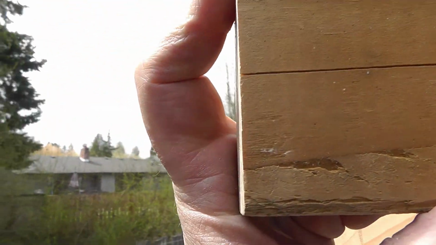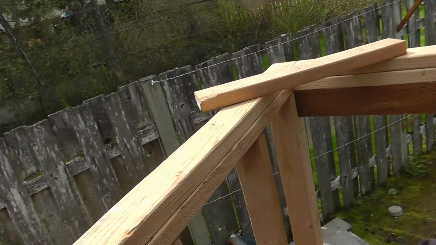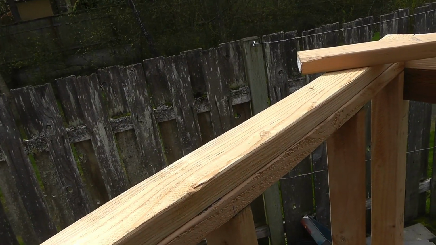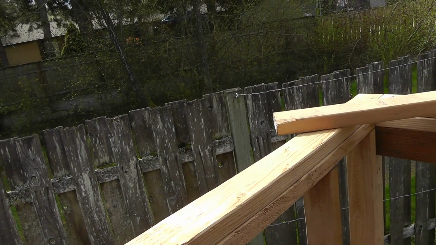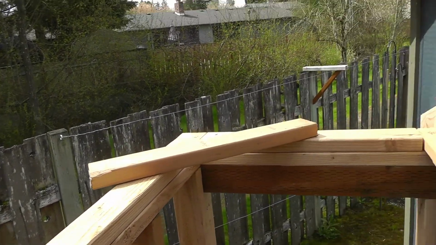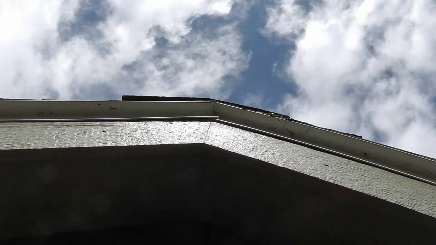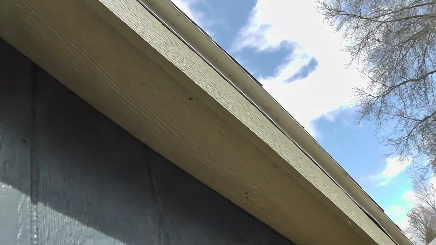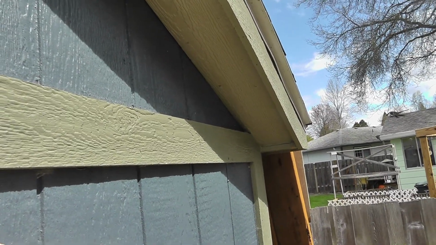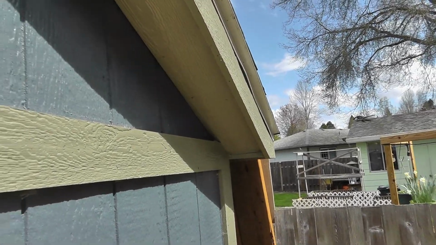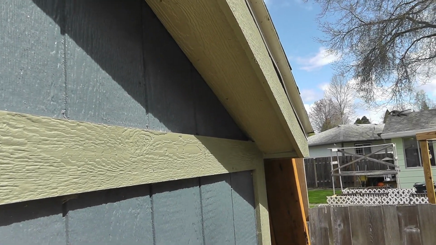Then this ridge beam here will go all the way across and extend out beyond the wall, to give the roof a little bit of an overhang, similar to that one up there. I'm trying to keep it the same if I can. Find out how that works. Give it my best shot.